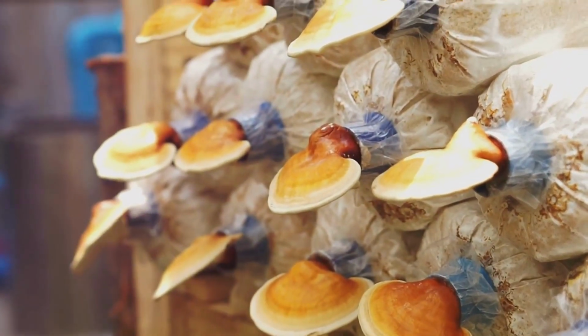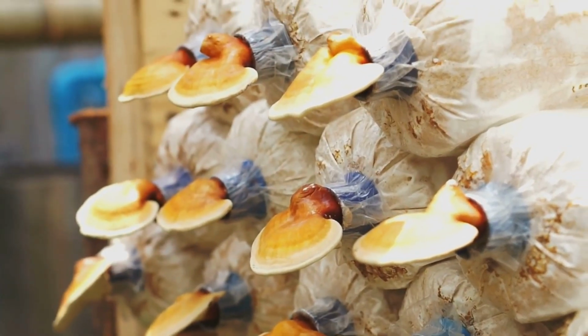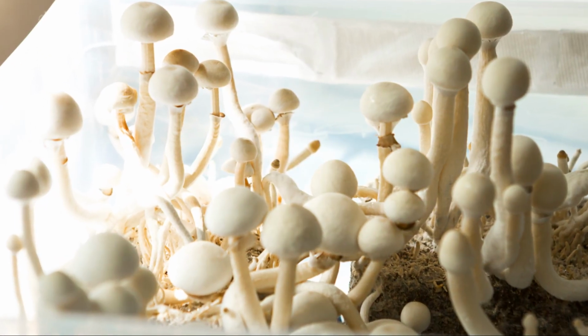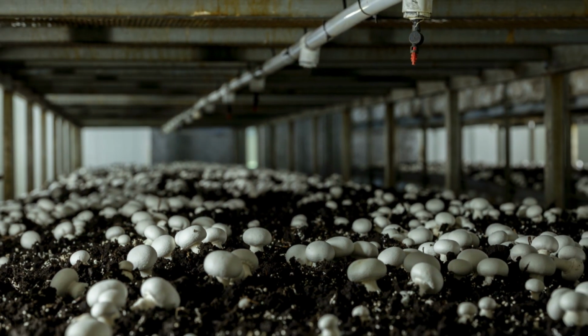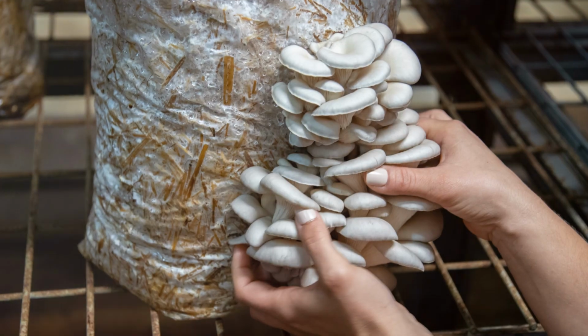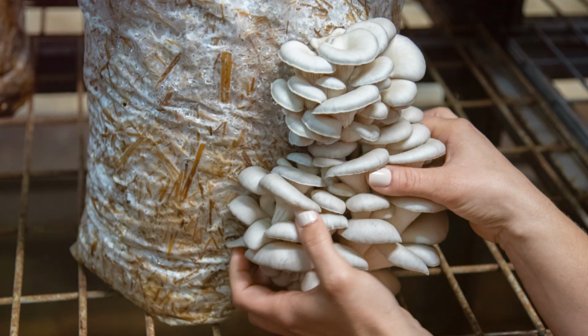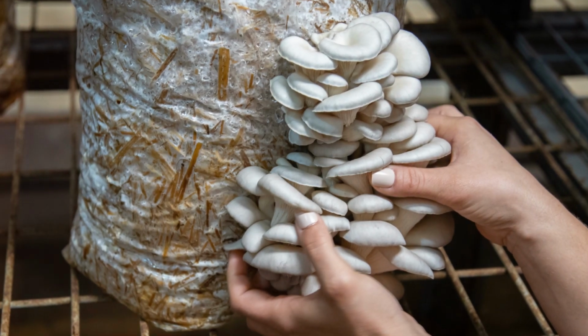These issues can be frustrating, but they are also part of the learning process. Don't worry, most issues are easily identifiable and solvable with the right knowledge. Educating yourself is the first step to becoming a successful mushroom grower.